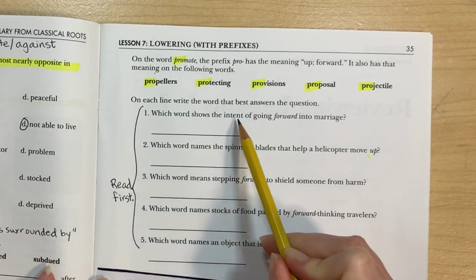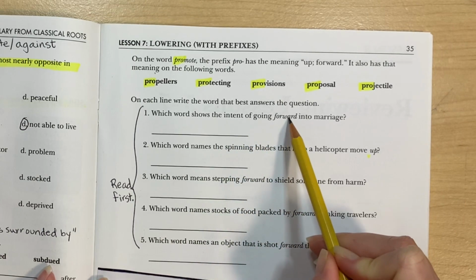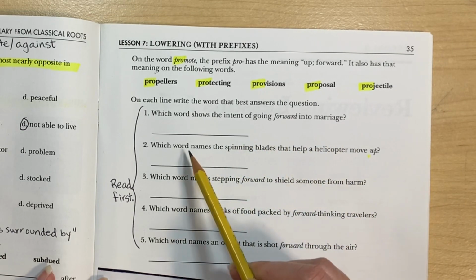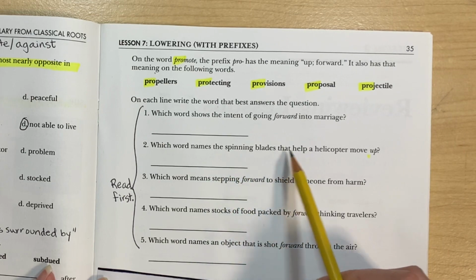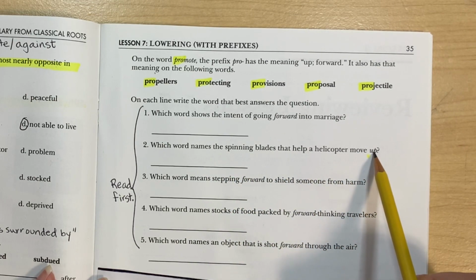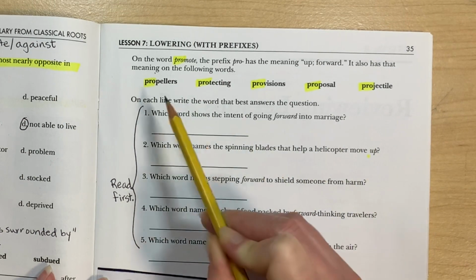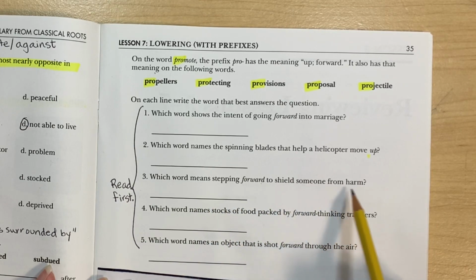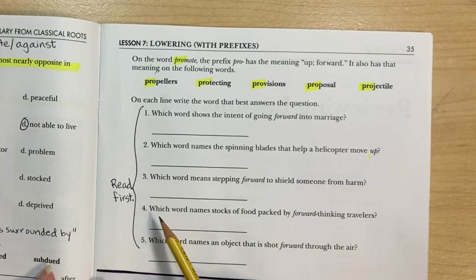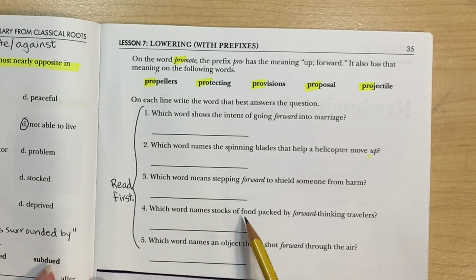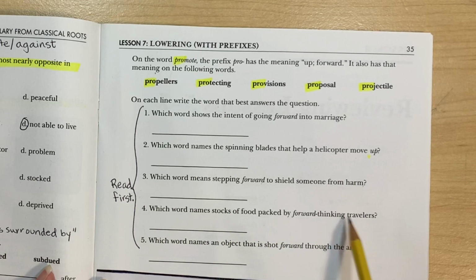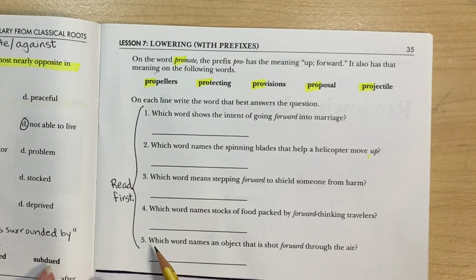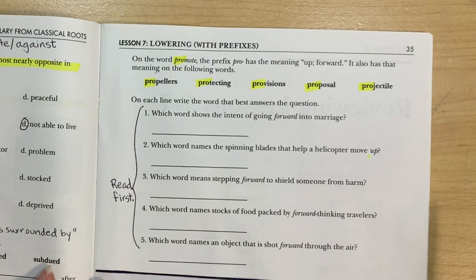1. Which word shows the intent of going forward into marriage? Which word names the spinning blades that help a helicopter move up? Now you might already be having some bells going ding, ding, ding in your head of words that you recognize. Which word means stepping forward to shield someone from harm? Which word names stocks of food packed by forward-thinking travelers? And number 5, which word names an object that shot forward through the air?